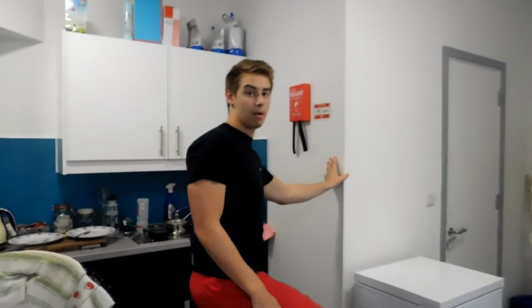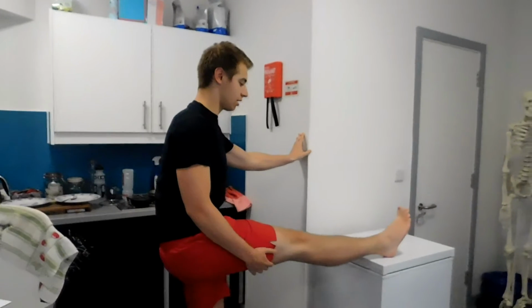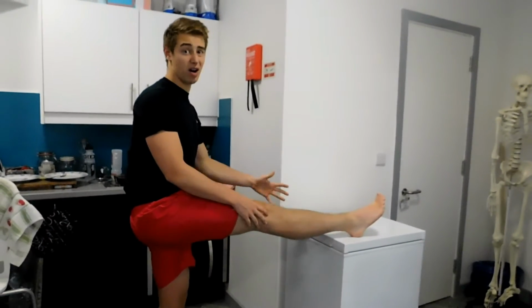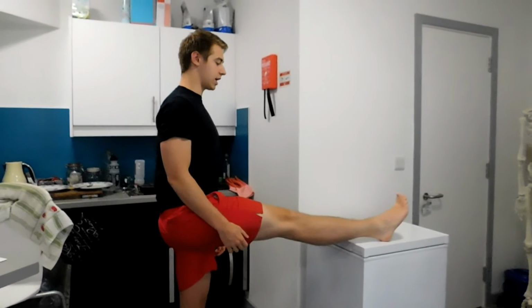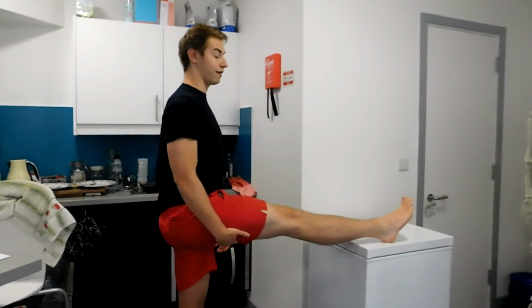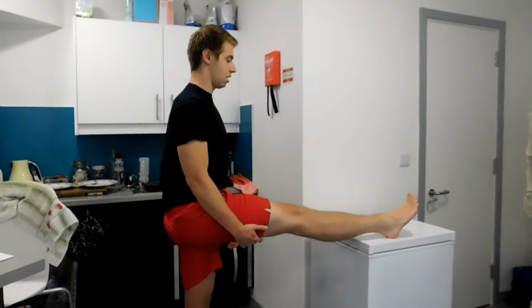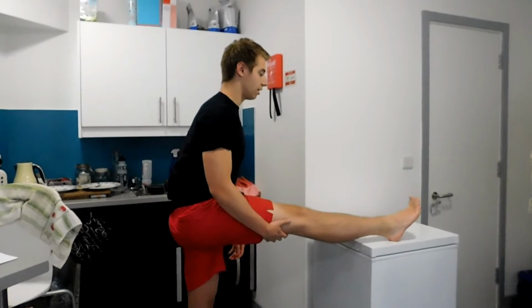Okay. So the next stretch I want you to do is for the hamstrings. You're going to want to put your leg up on something, like so. This is a bit high, so you can probably use something a bit lower. And what you want to do is keep your back nice and straight. I can feel the stretch already. And then just lean forward.